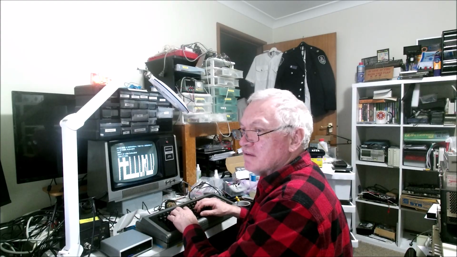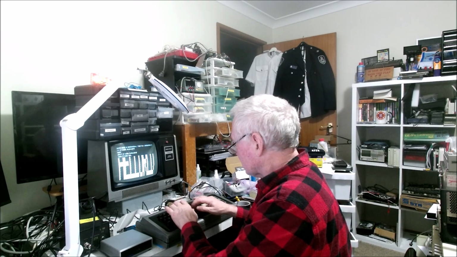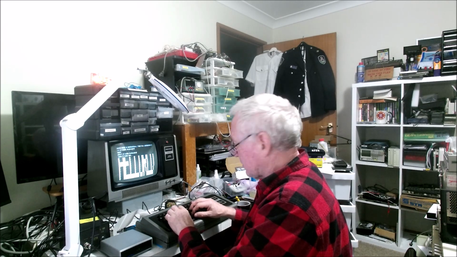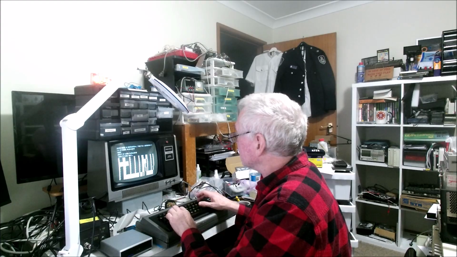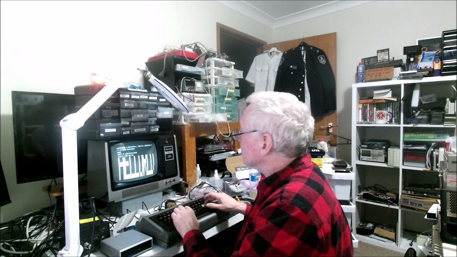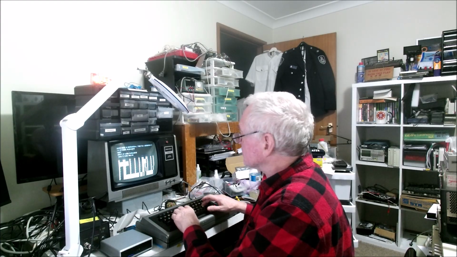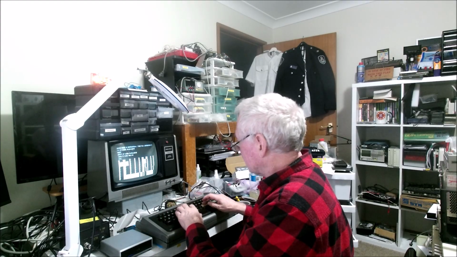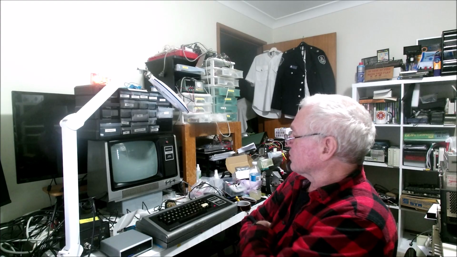I have burnt a diagnostics ROM for this on a 2716 EEPROM. Okay, so I can use that to test the machine. That's great for testing the memory.